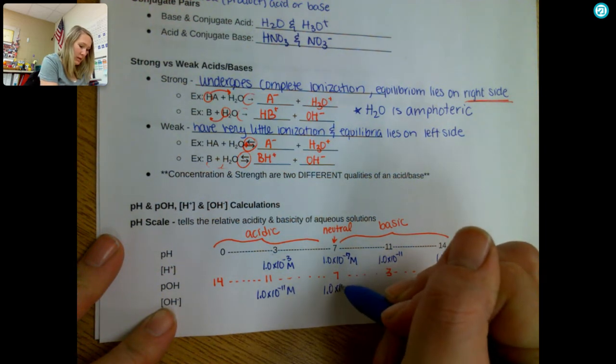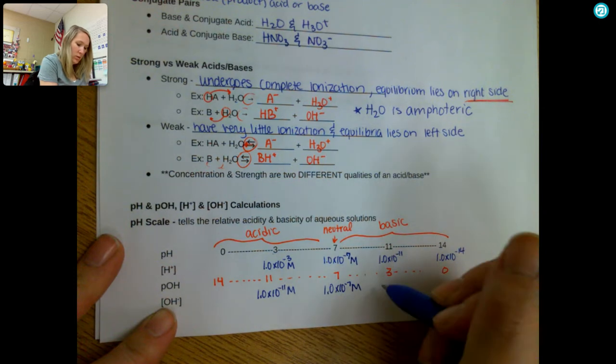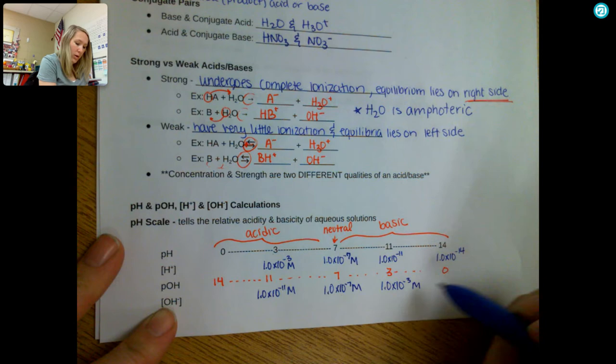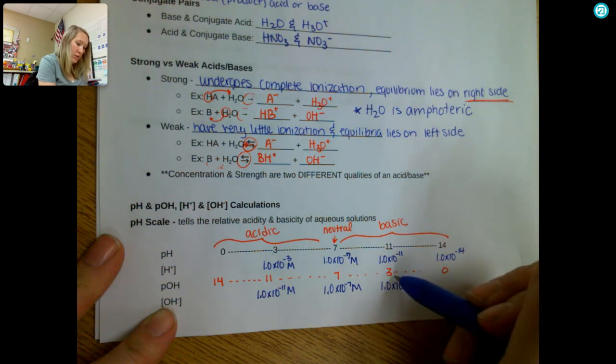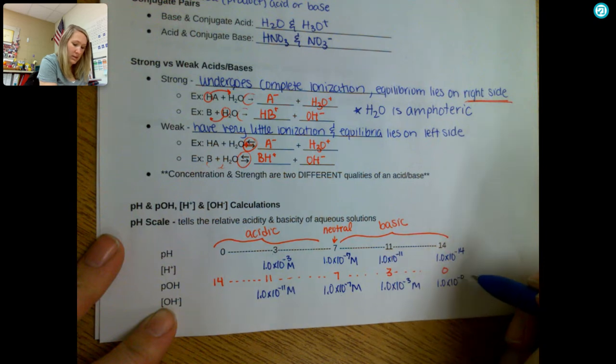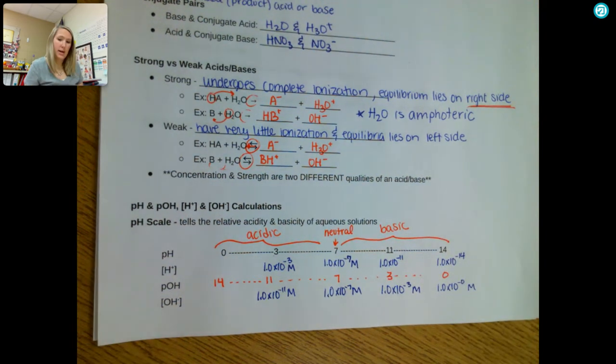Continuing on, 1 times 10 to the negative 7 molar neutral, 1 times 10 to the negative third molar for my basic at a pOH of 3 or a pH of 11, and then here 1 times 10 to the negative 0 molar at the end.